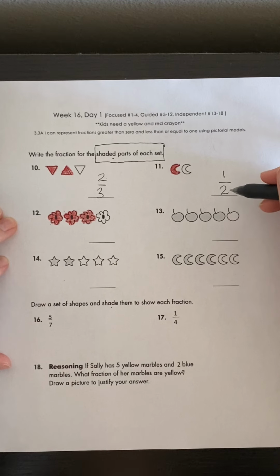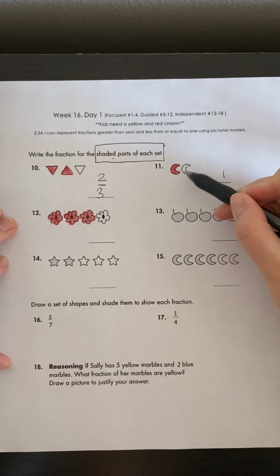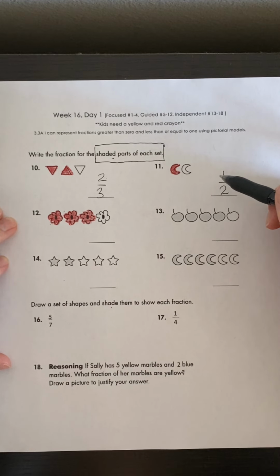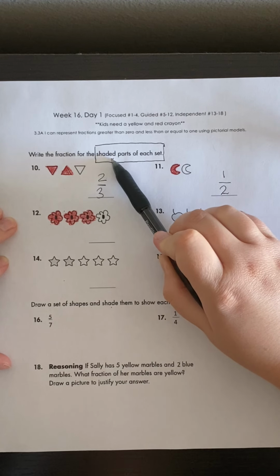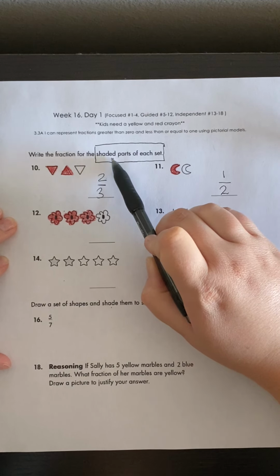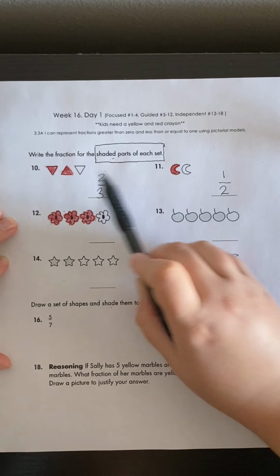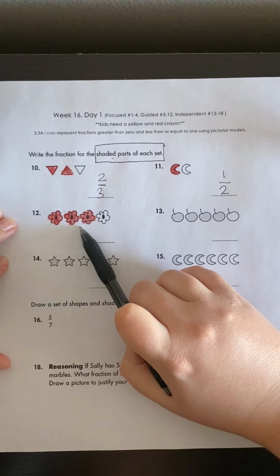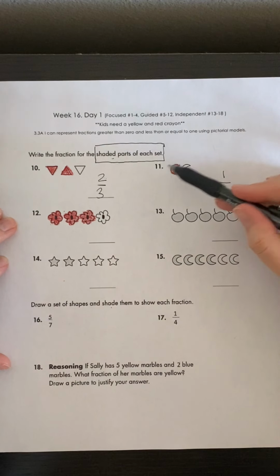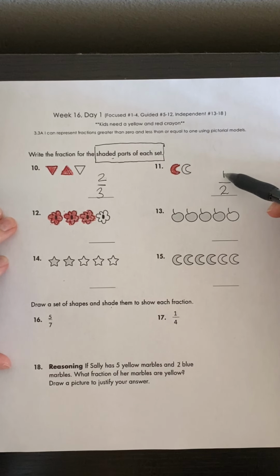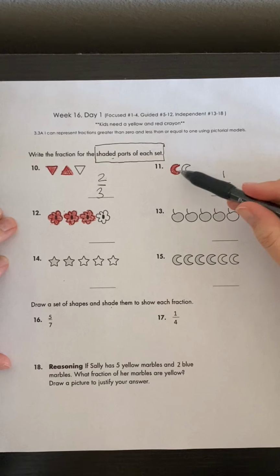This means half. Half of the moons are shaded. Because we are back to this question. Write the fraction for the shaded parts of each set. This is one set. This is another set. And so on. Okay? So for this problem, 1/2 is this picture.